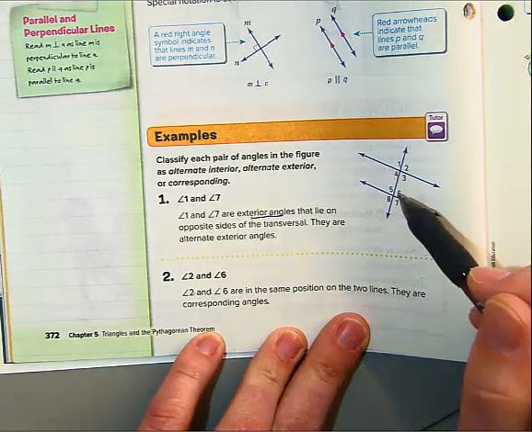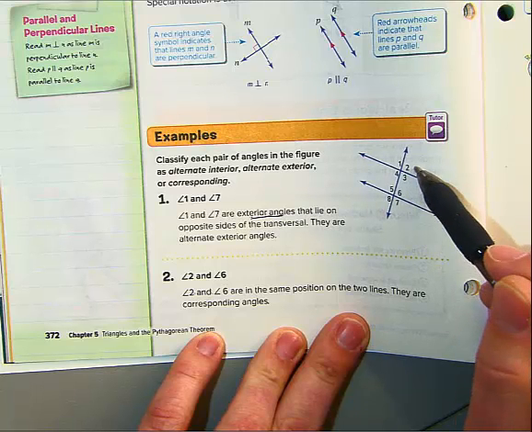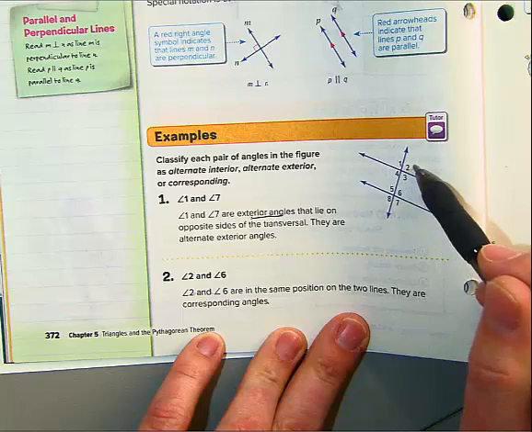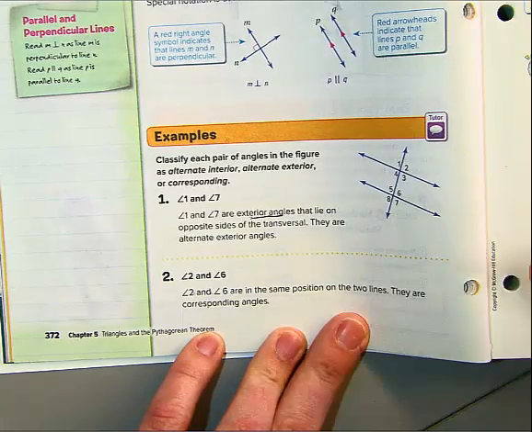2 and 6: 6 is on the inside, 2 is on the outside. So this tells me they're in the same place, same position. They're both kind of to the right of the intersection. So these would be corresponding. Now let's look here.